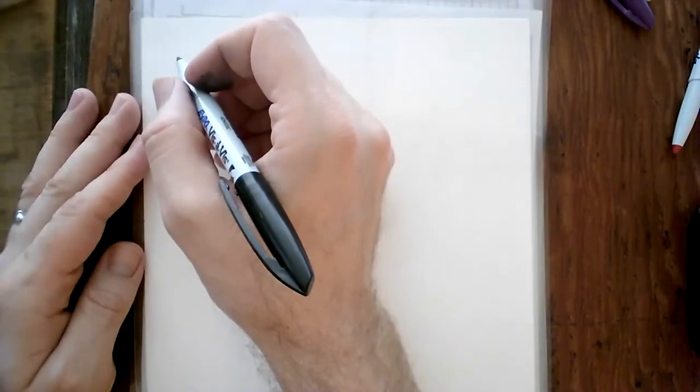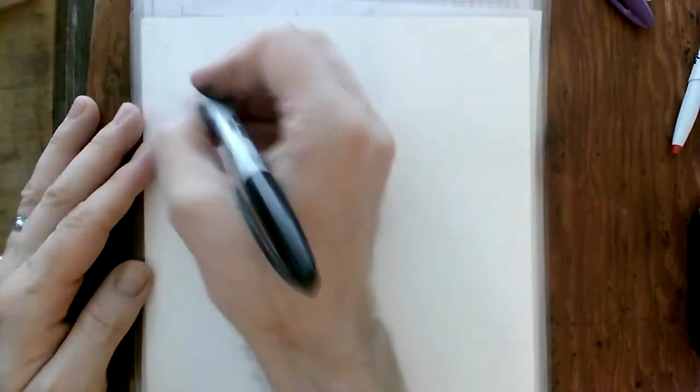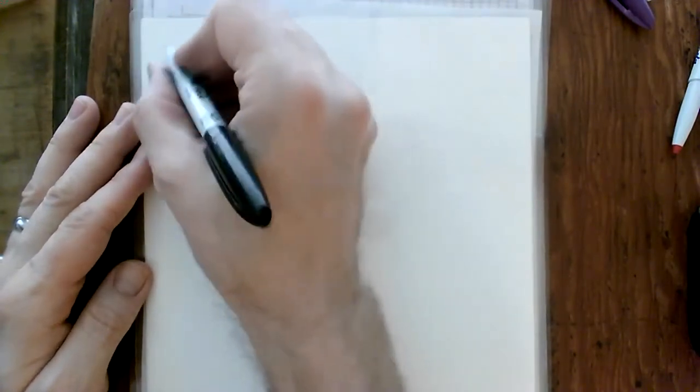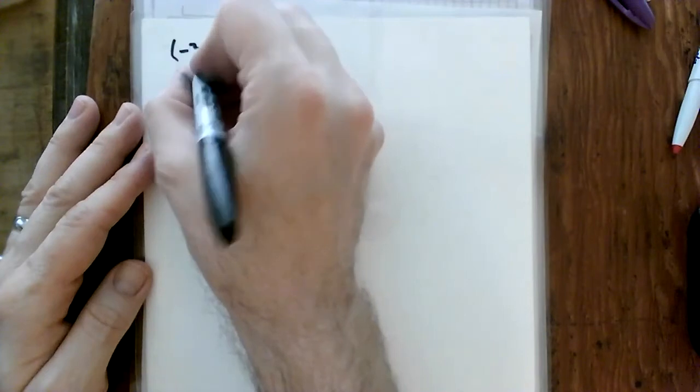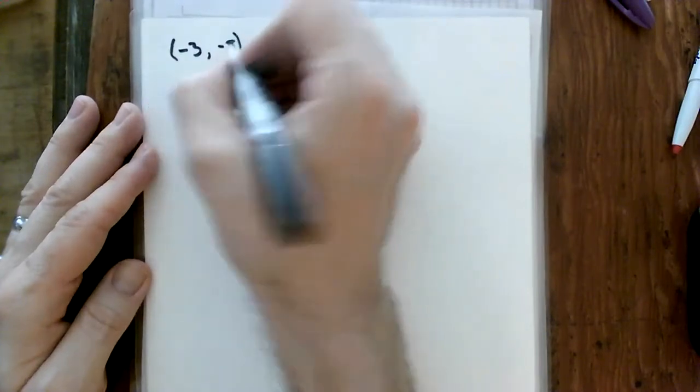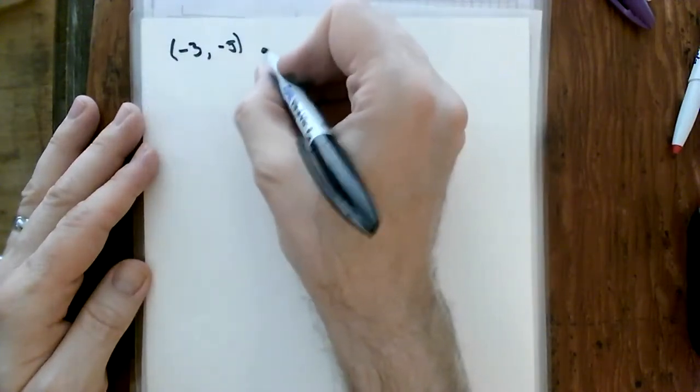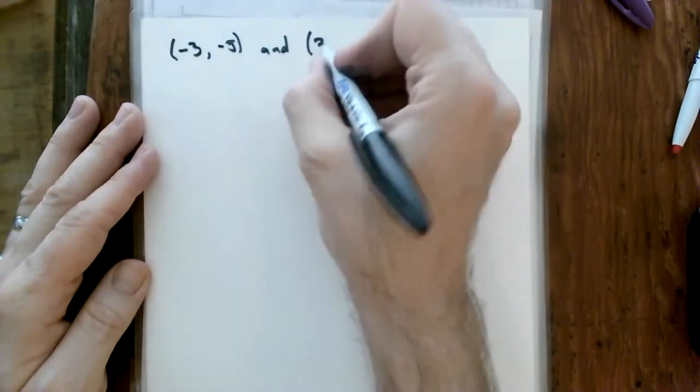Let's do one more, and I might choose a slightly tougher one this time. Say we've got something like this. Let's do one that goes through -3, -5, and 3, 1.